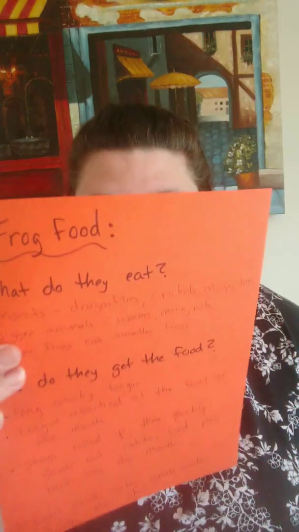Now, when I read, I might see that they yet again tell me that they eat dragonflies and crickets and mosquitoes, and I already have those things listed. So I don't need to rewrite those things, but you might come to something that is a little different than you already have, and then you can include that.